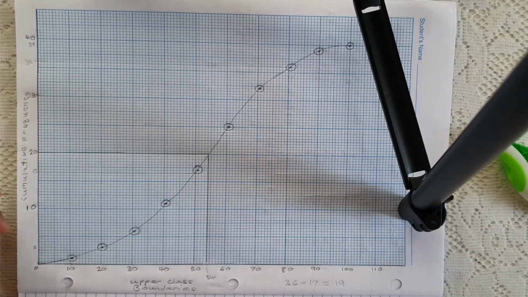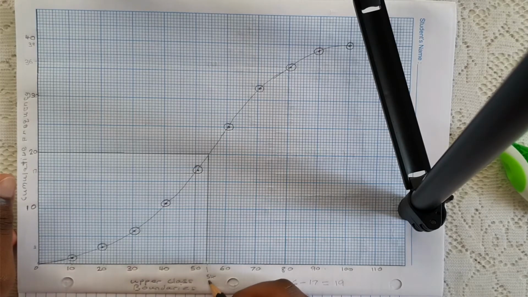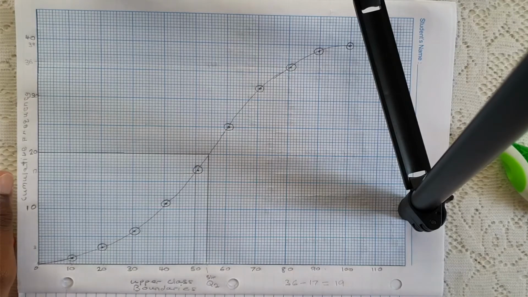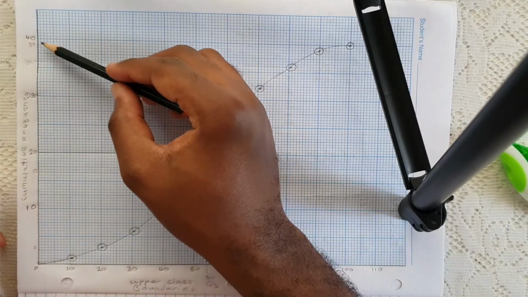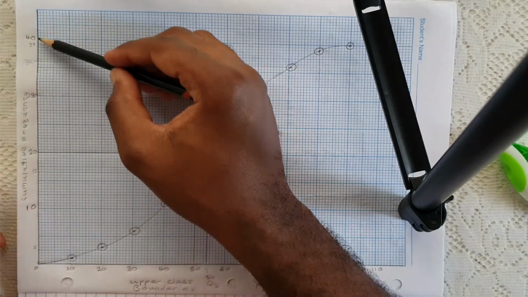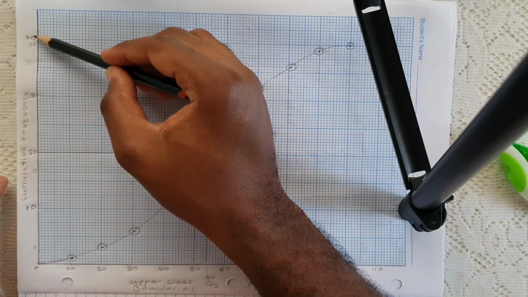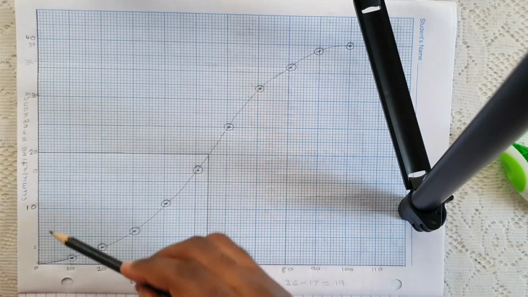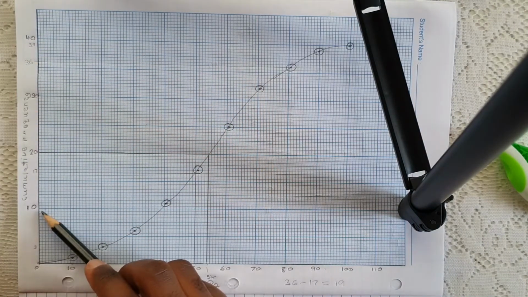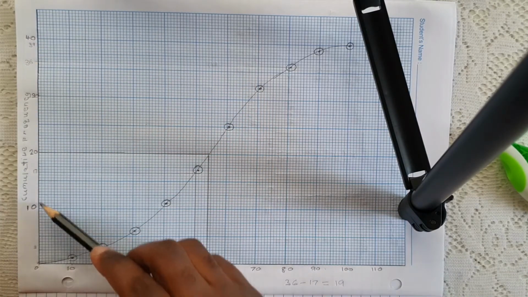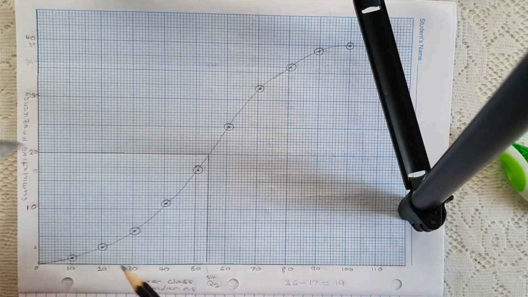So now that we found the median, remember that the median refers to Q2 when we're talking about quartiles. And to find the lower quartile, we simply find a quarter of the amount of students we had. We had 40 students, and a quarter of that would be 10. Okay, so our lower quartile is the exact quarter mark of our y-axis.